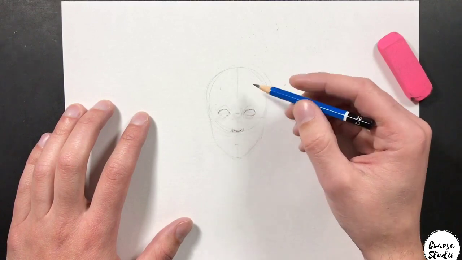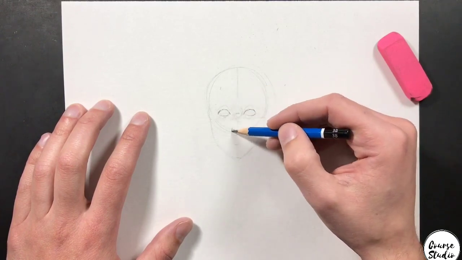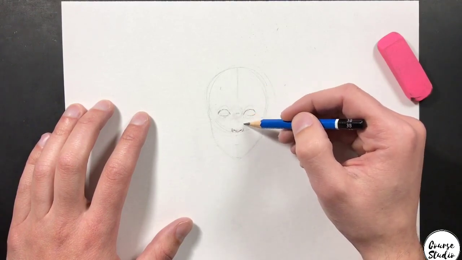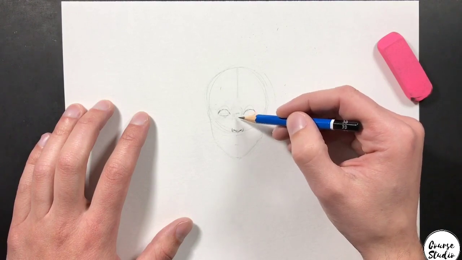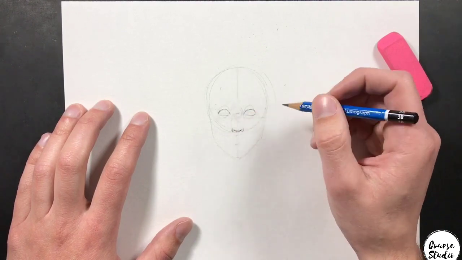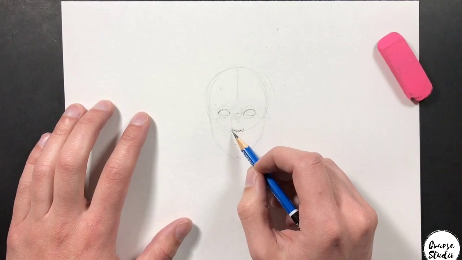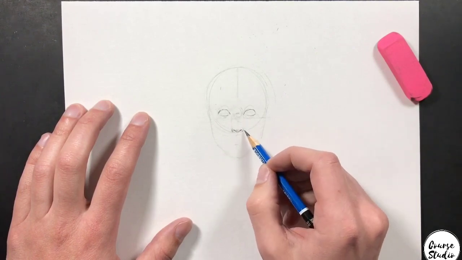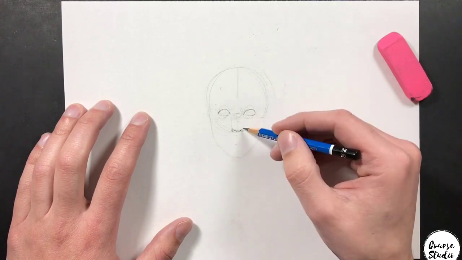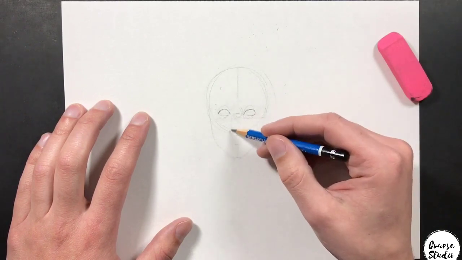For now, we'll just go ahead and draw that in and try to copy what I'm doing as best as possible. Now, a good way to make sure that your nose is a good size is you can draw a line coming straight down from the inside corner of your eye on both eyes, like so. And that's about the average size of a nose. So use that as a guide. If you want a bigger nose, make it bigger than these two lines. And if you want it to be smaller than the average nose, then make it smaller than these two lines.